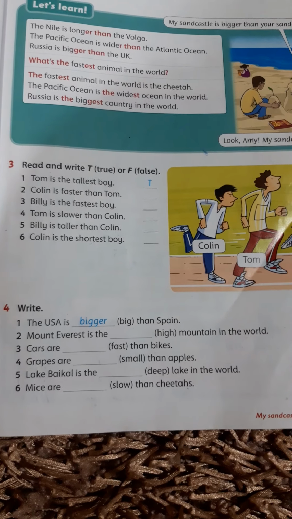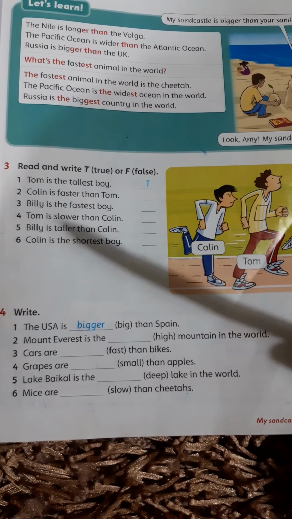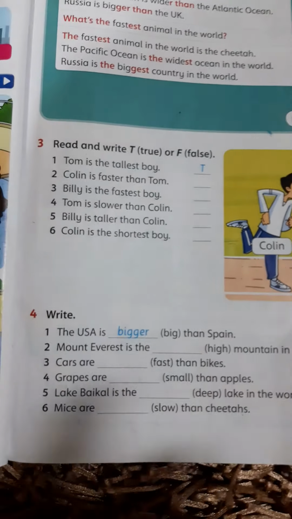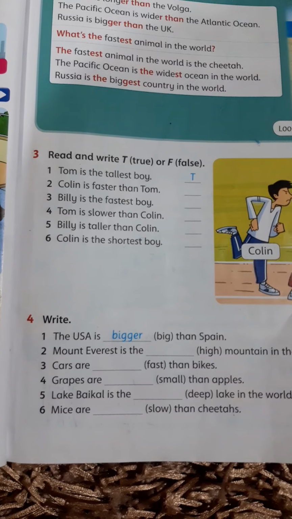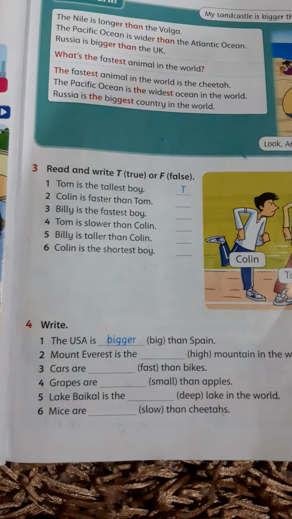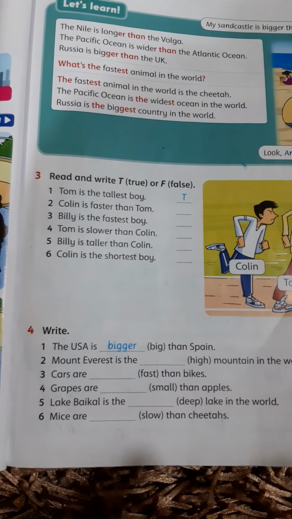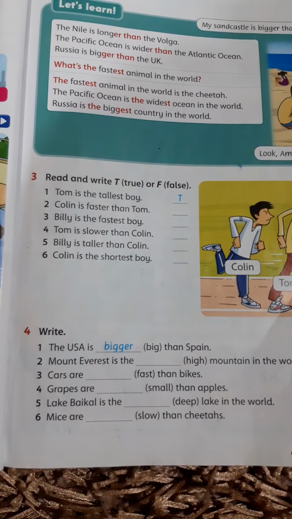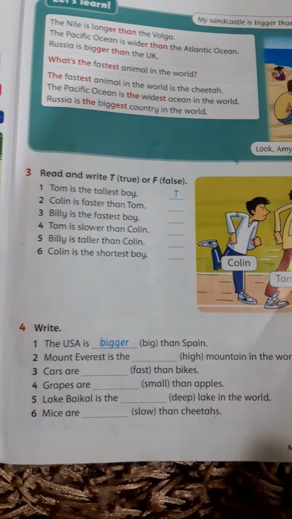Two, Colin is faster than Tom. Here we have two people. We must use the comparative rule and add an ER at the end of the adjective.